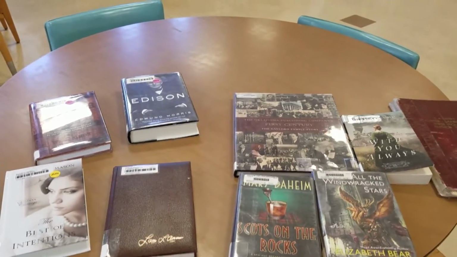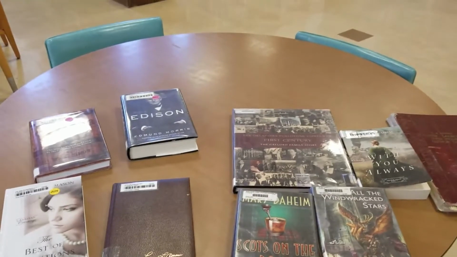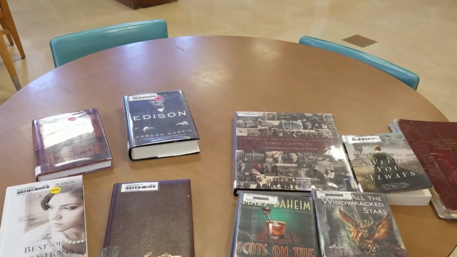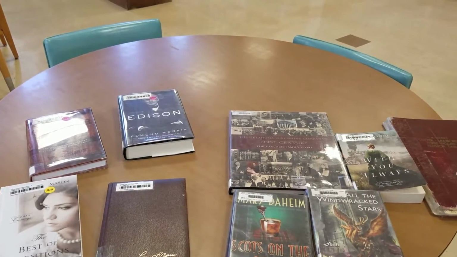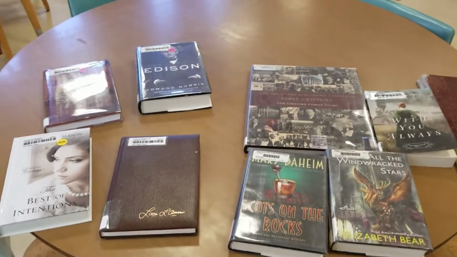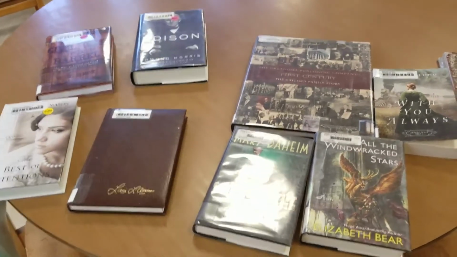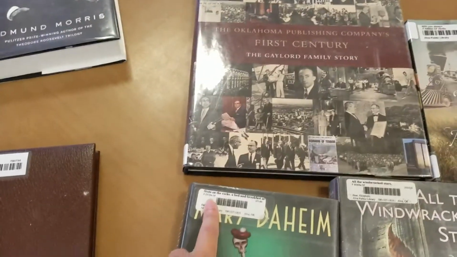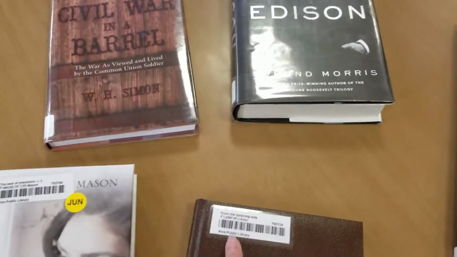Also on the catalog, if it's checked out, or if it's the color pink, it is checked out. So yeah, that is how you decipher where our books are and where you can find them.